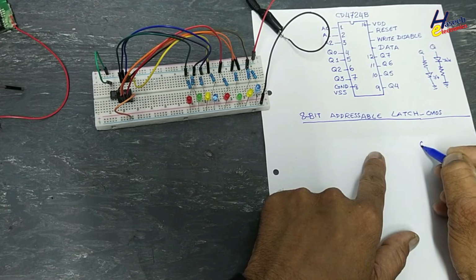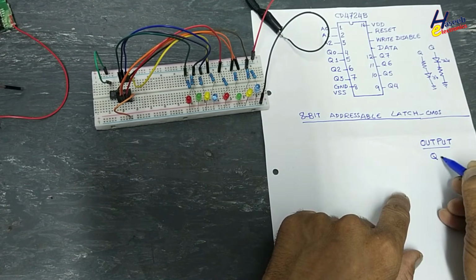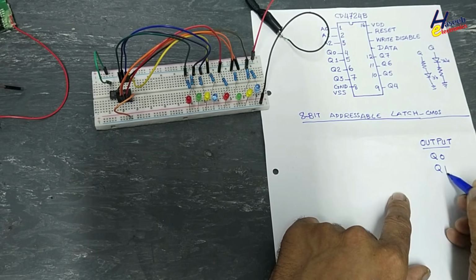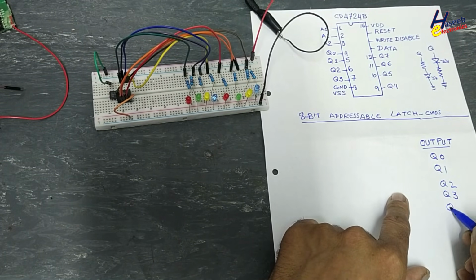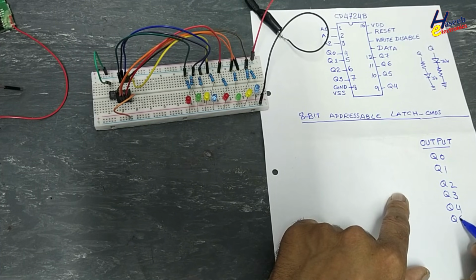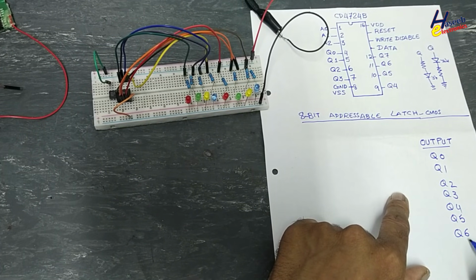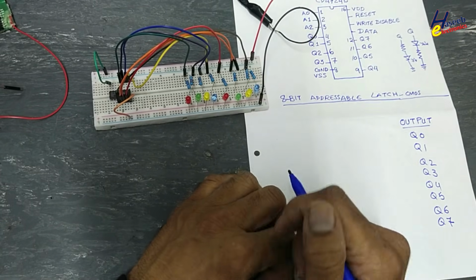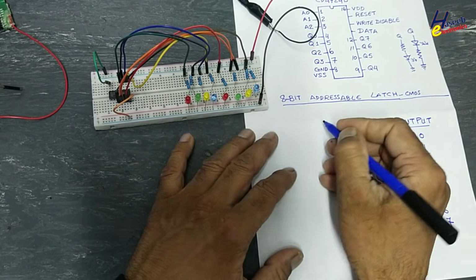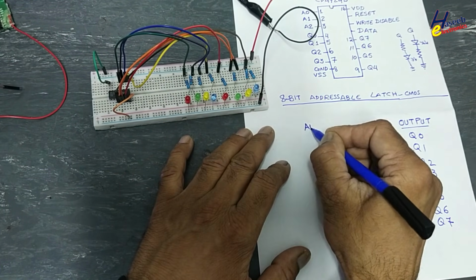We have outputs Q0, Q1, Q2, Q3, Q4, Q5, Q6, Q7. 8 outputs. And there is address input.